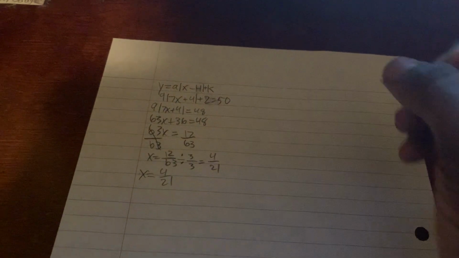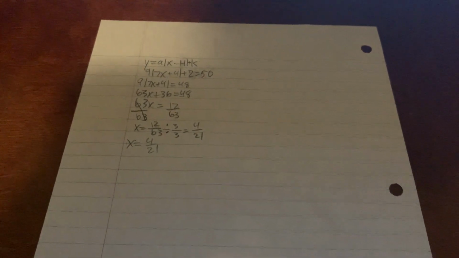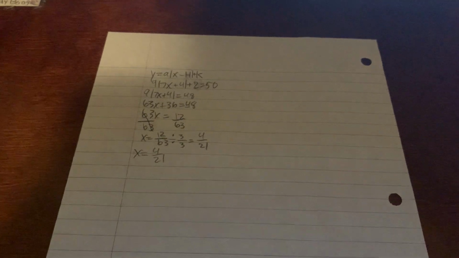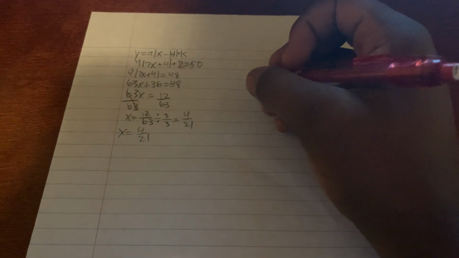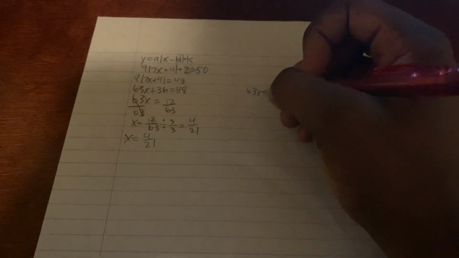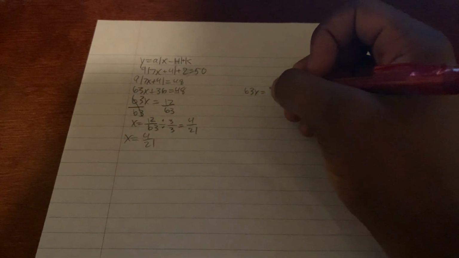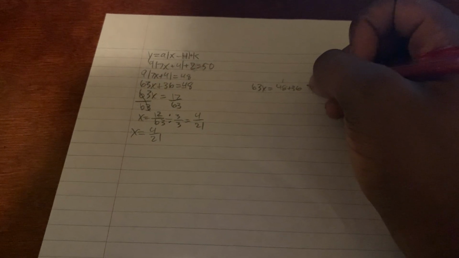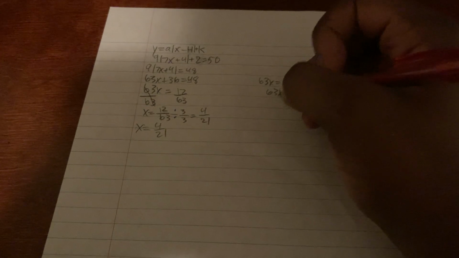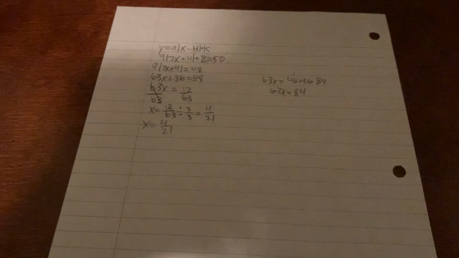So we should go back to around this step right here, 63x plus 36 equals 48, and change it to negative 48, because it could be negative or positive. It's better to just do both of them since we don't know for sure. So I can just start over here on the other side of the paper. 63x will be equal to 48 plus 36, which is 84. So 63x will equal 84.